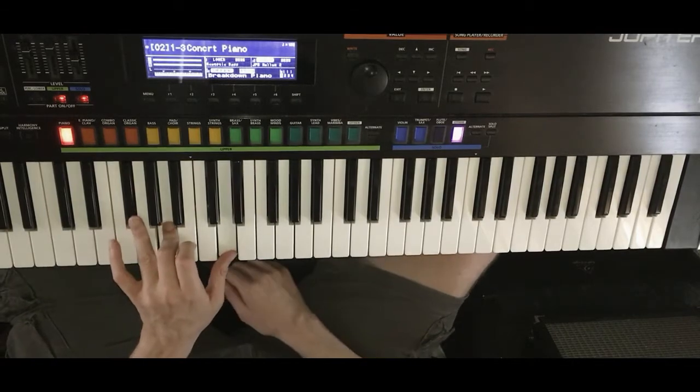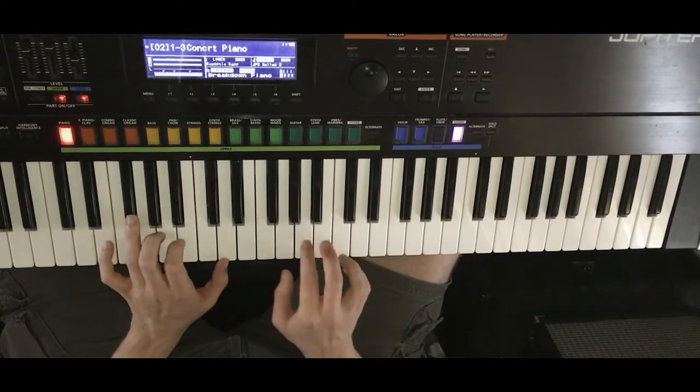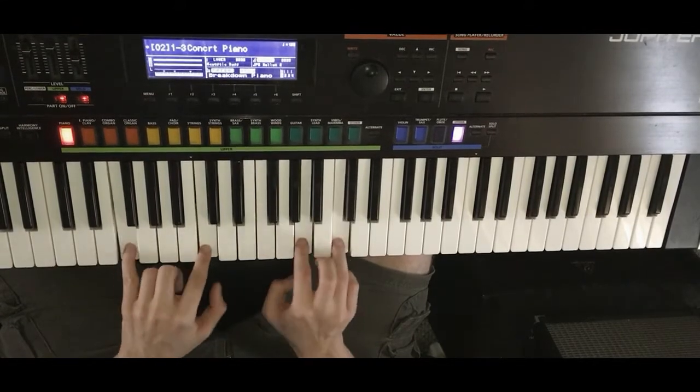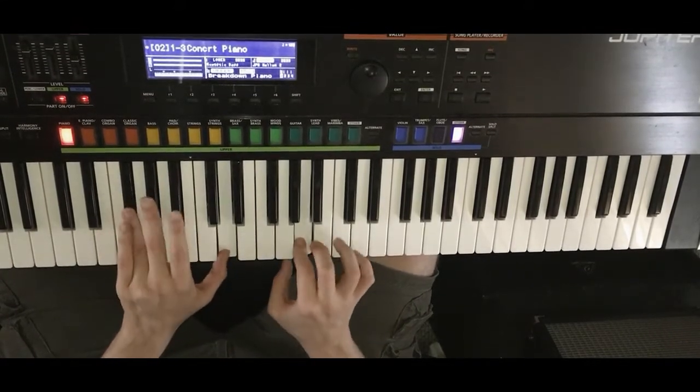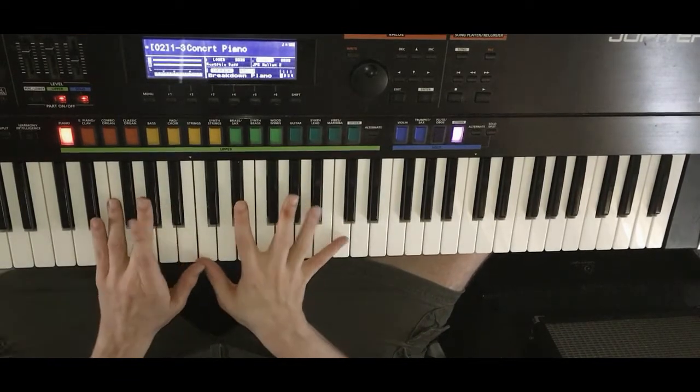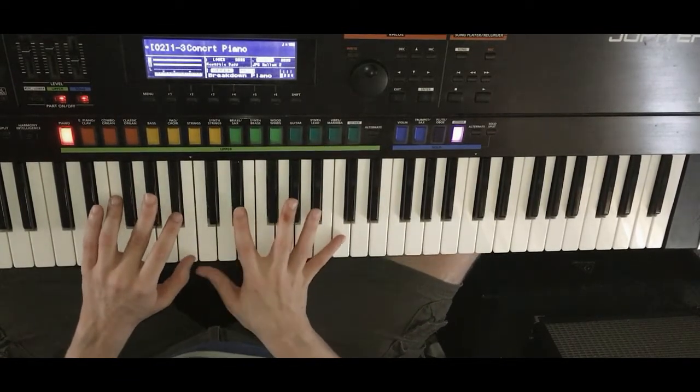So because in the second 2 beats of that measure, we go into a variant of A flat.